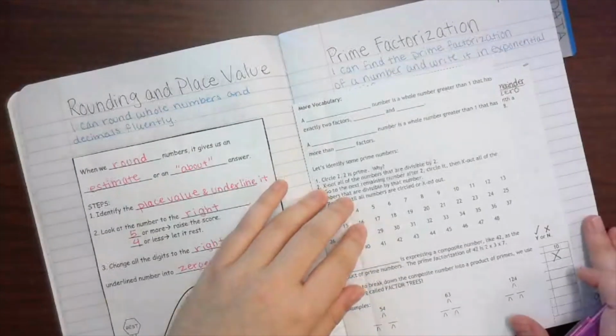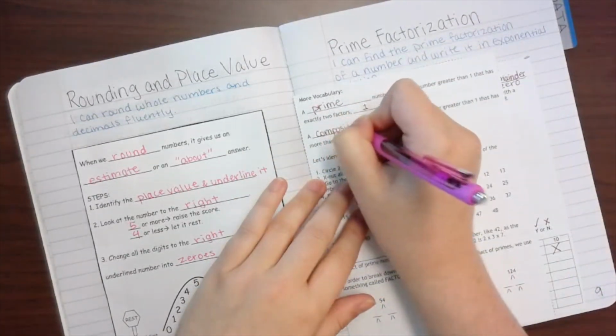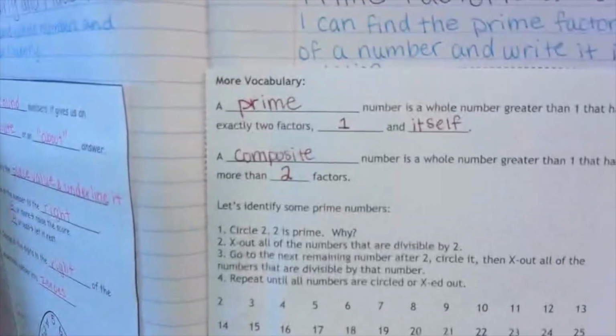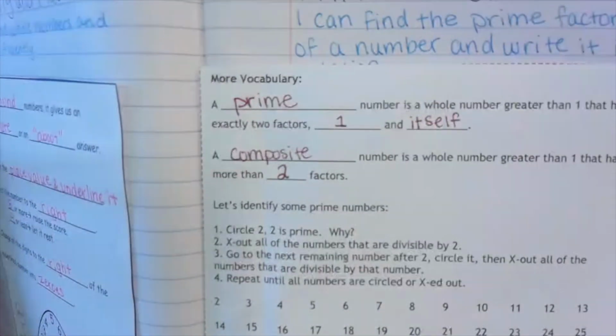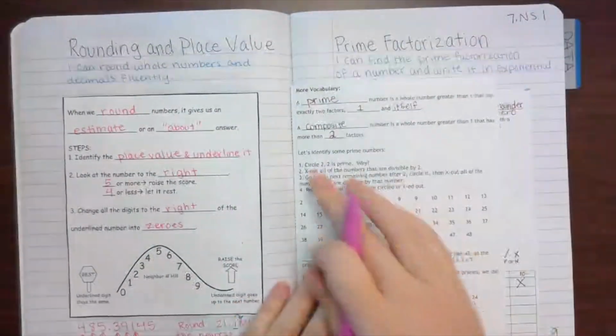A prime number is a whole number greater than 1 that has exactly two factors, 1 and itself. A composite number is a whole number greater than 1 that has more than two factors. We're going to identify prime and composite numbers up to the number 48.